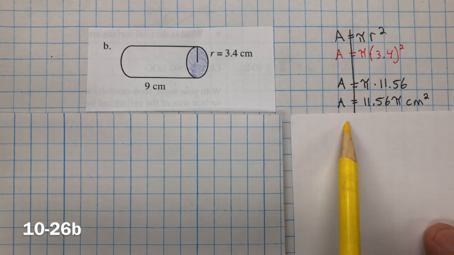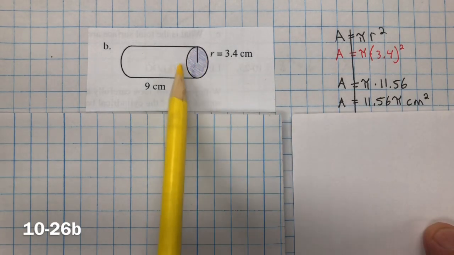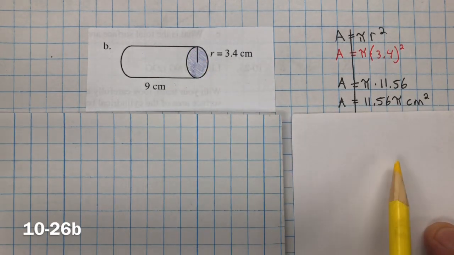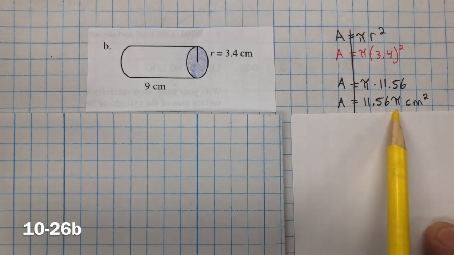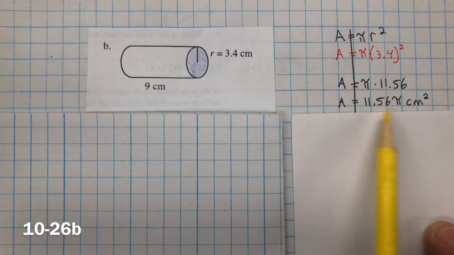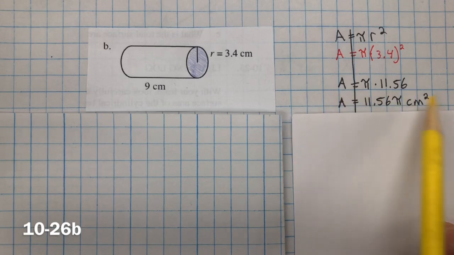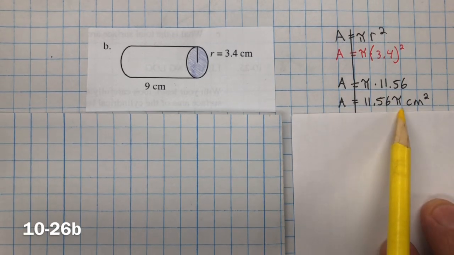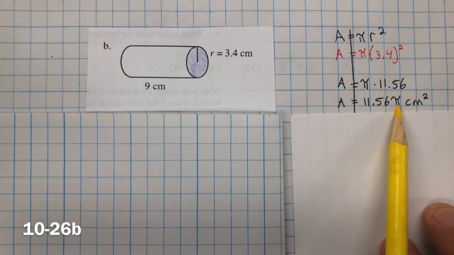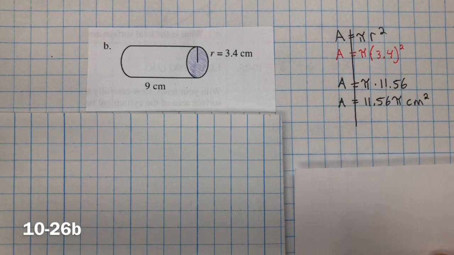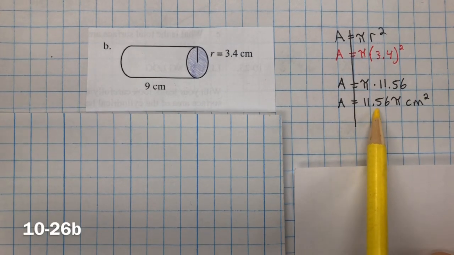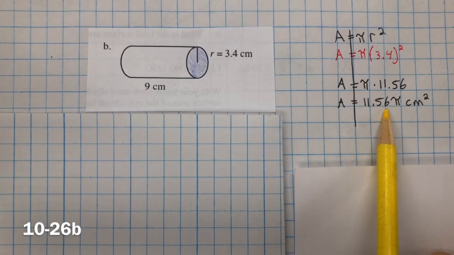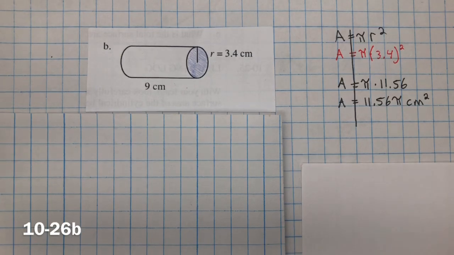So the area, this part right here, this blue part, is 11.56 pi centimeters squared. This is the actual value. It's not the approximate value. So if we were to approximate it, we use 3.14 for the value of pi, and you would just multiply 11.56 by 3.14.